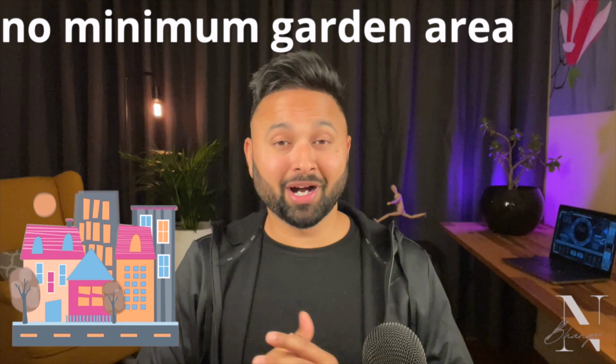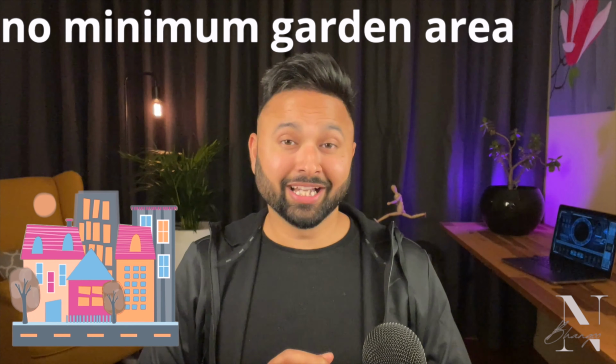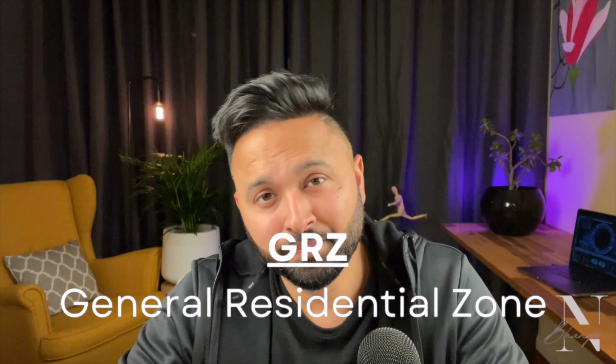There are no minimum garden area requirements for this zone. The intention of the council is clear. They want to attract a higher density of population to this zone, which would allow for further growth of businesses and services. Let's move on to general residential zone.